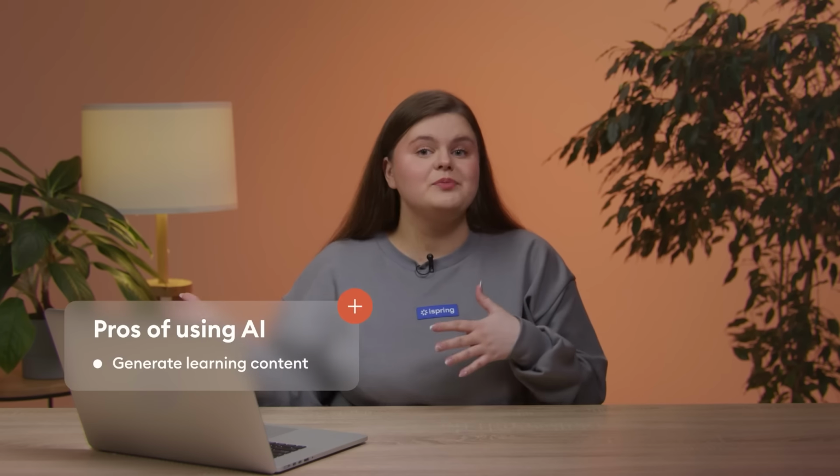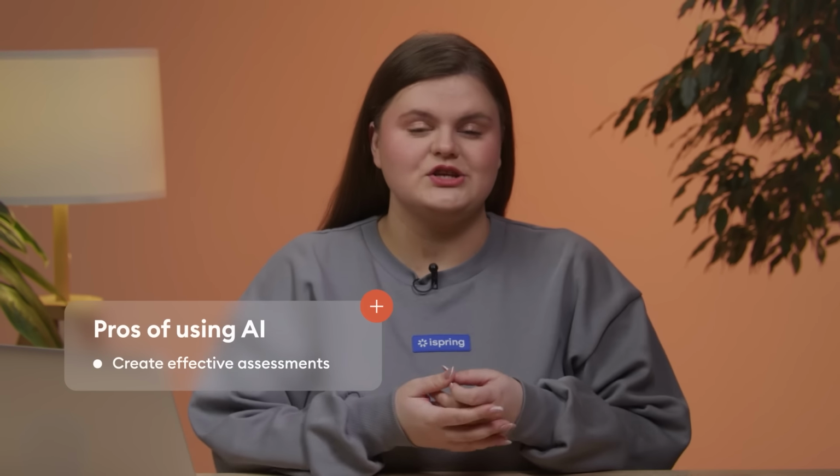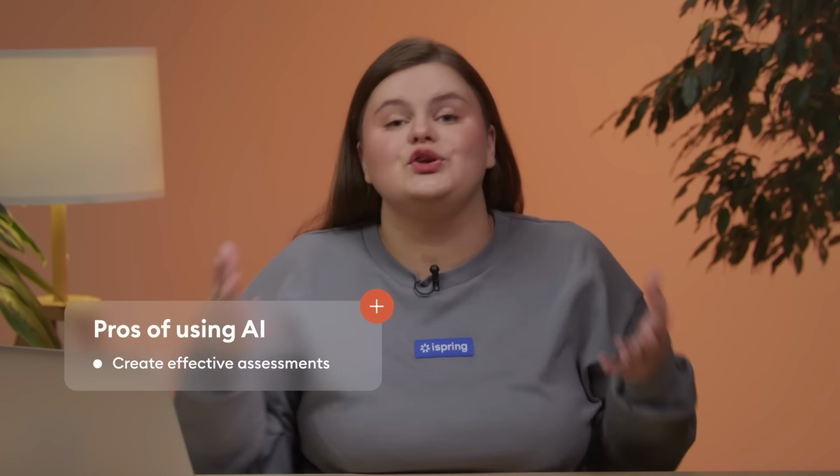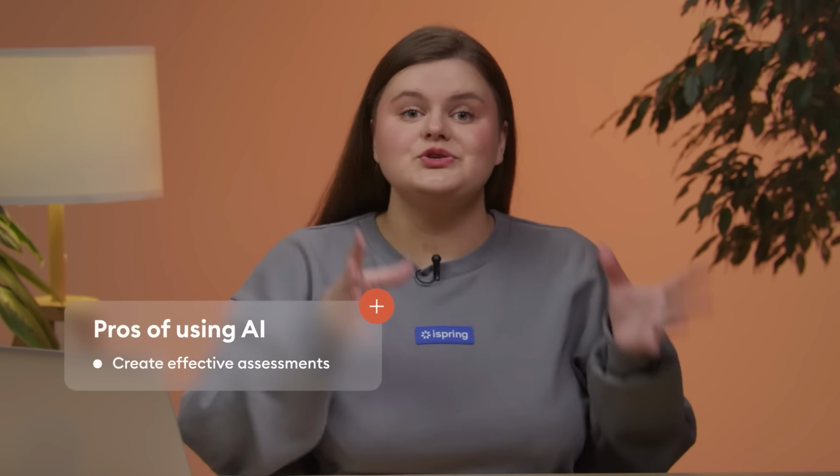You can take it a step further and make AI your content writing assistant. It can help you develop course material on virtually any topic and for any level of expertise. Finally, delegating assessment creation to AI gives you a huge advantage. The tools we've covered can generate quizzes, tests, and other assessments based on your learning materials and preferred style.